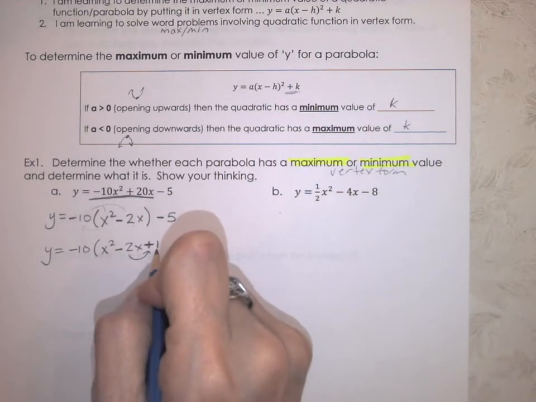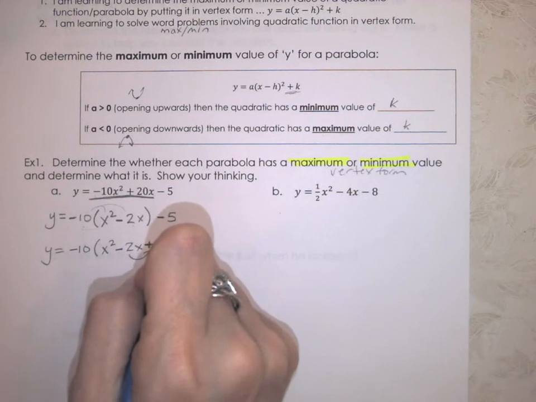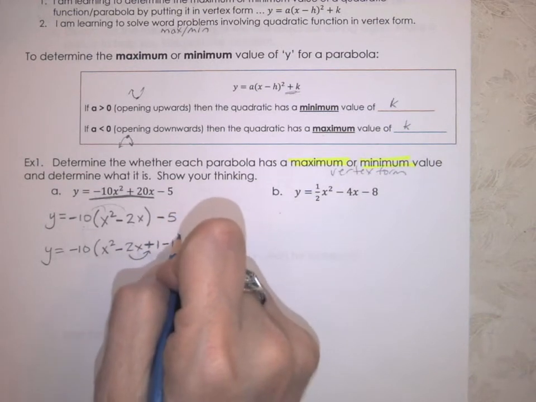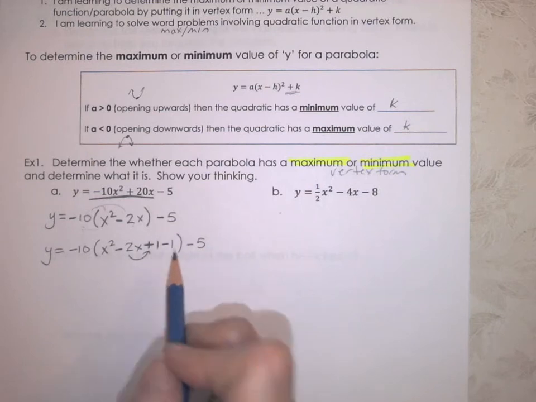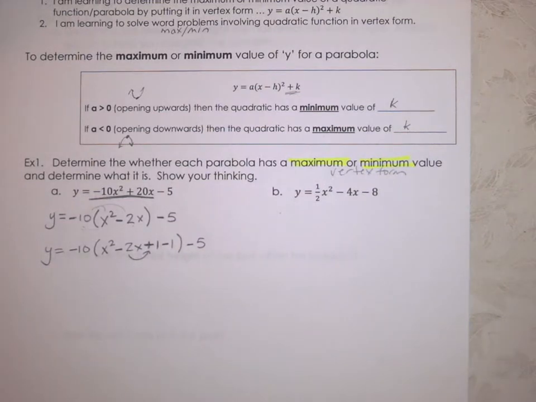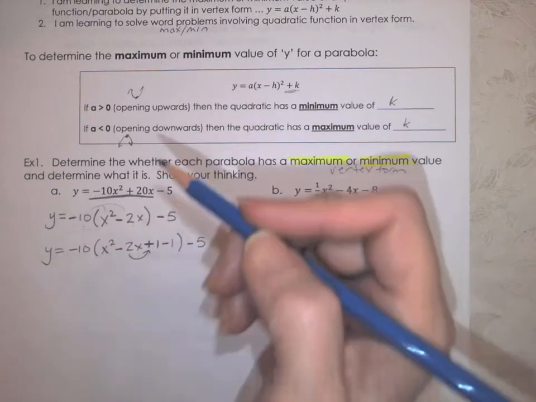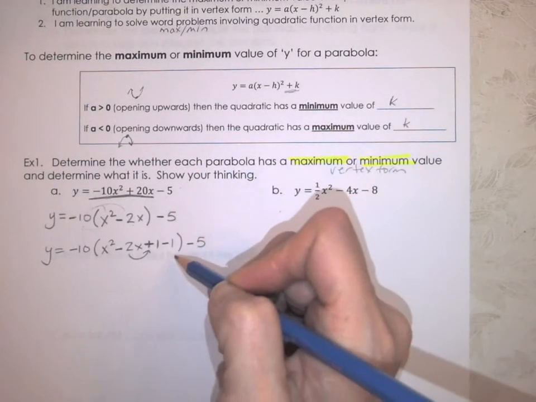But in order to keep it balanced, we also have to subtract 1, so that really we're just adding 0. You can always add 0. It doesn't affect your equation and keeps it balanced. We've done that as a way to complete the square, or change from standard form into vertex form.